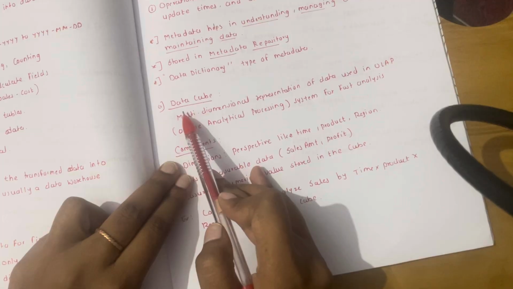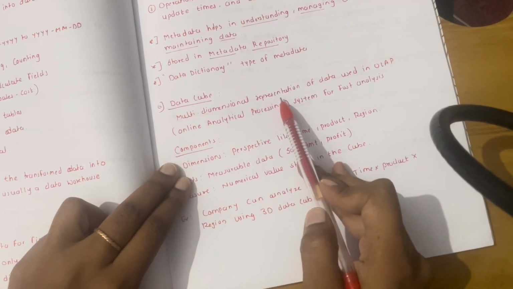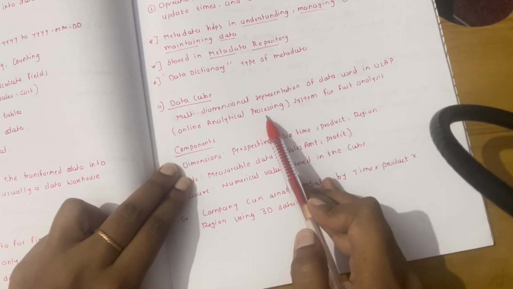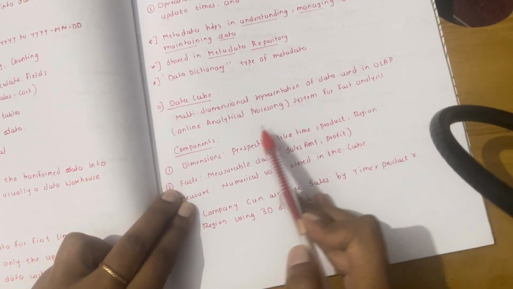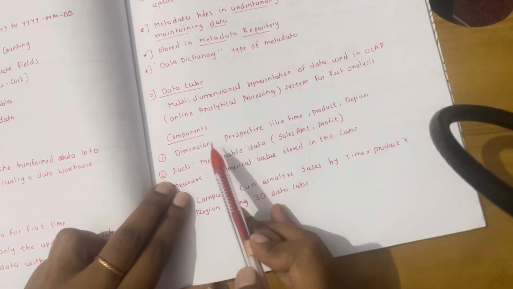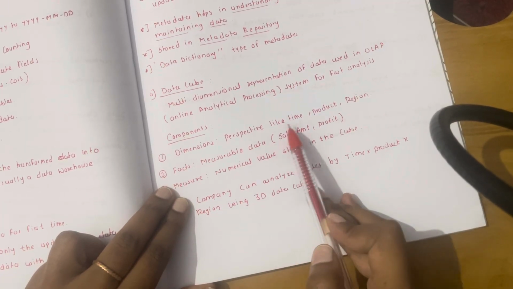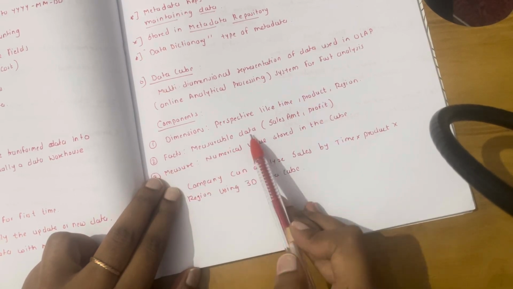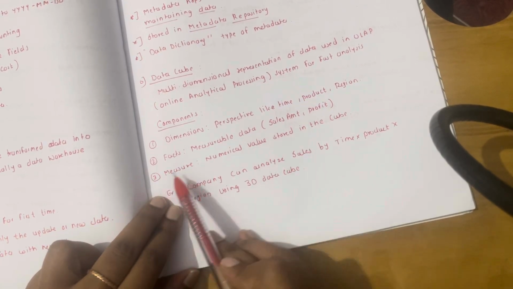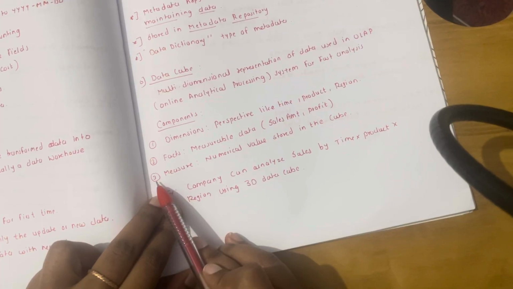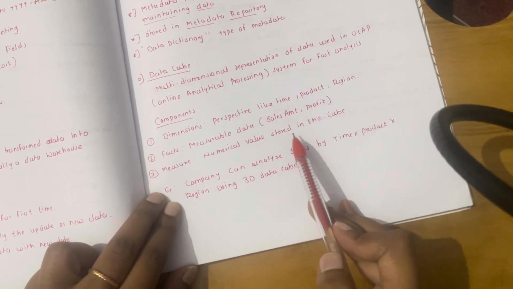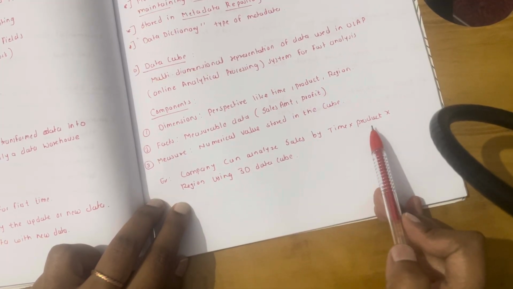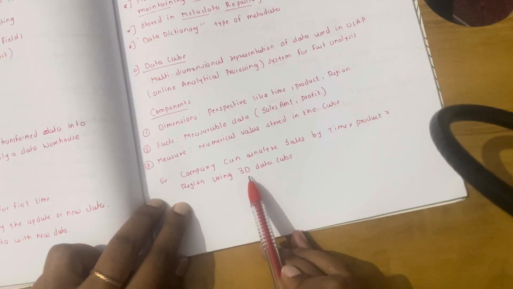The next part is the data cube, a multidimensional representation of data used in OLAP, online analytical processing systems, for fast analysis. The components of a data cube: dimensions, perspectives like time, product, region. The second component is facts, measurable data like sales, amount, profit. The third is measure, numerical values stored in the cube. For example, a company can analyze sales by time, product, and region using a 3D data cube.